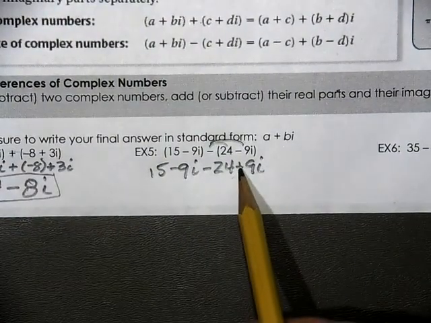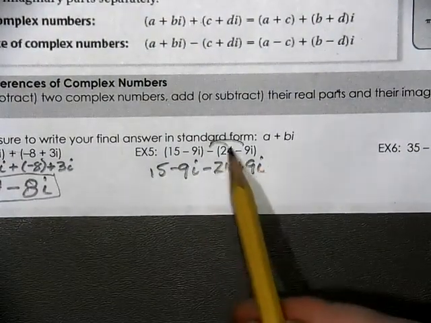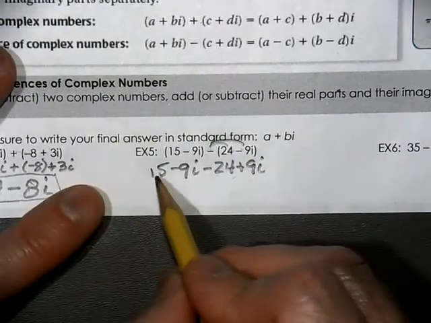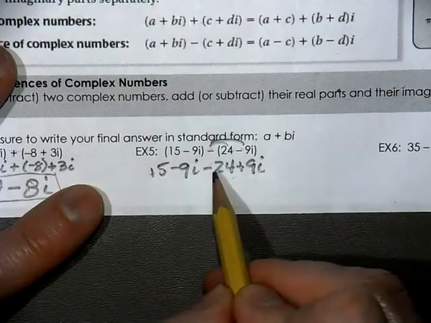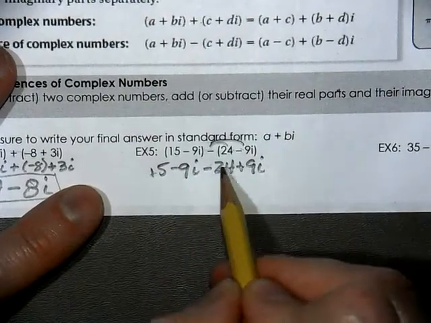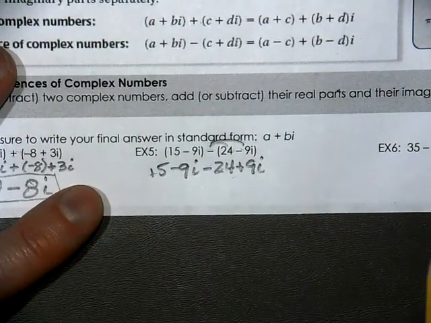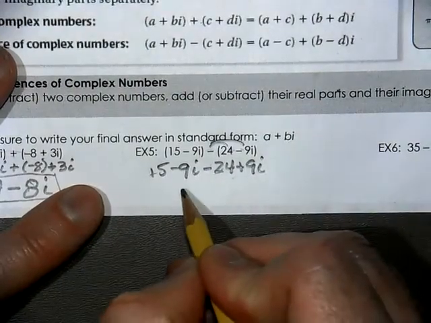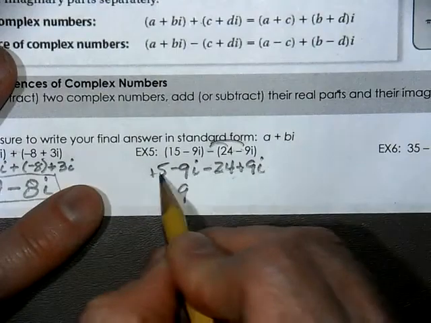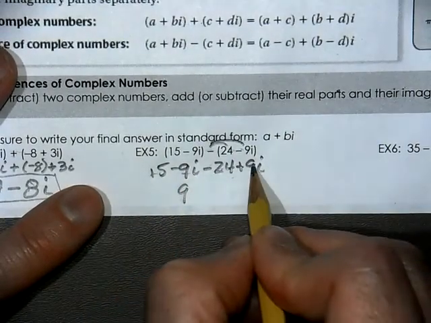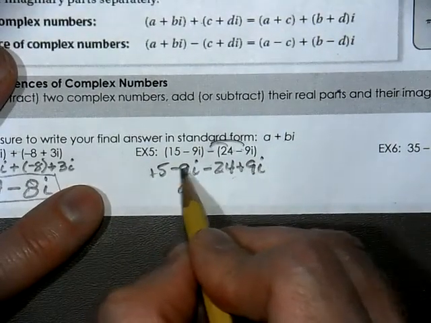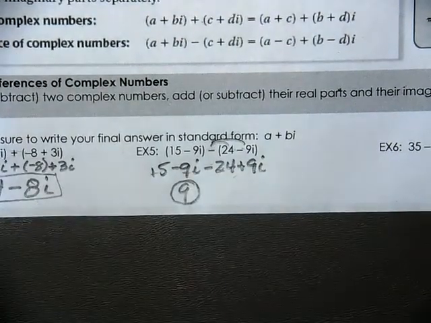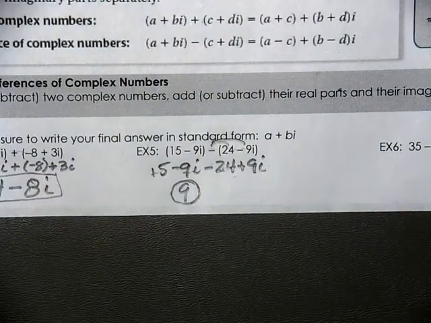You have to have a plus 9i there because two negatives make a positive. So you have a positive 15 and a negative 24. Those are your like terms, so we're going to get negative 9. Here we're going to get 0 actually, negative 9i and a plus 9i. That leaves us just with 9.